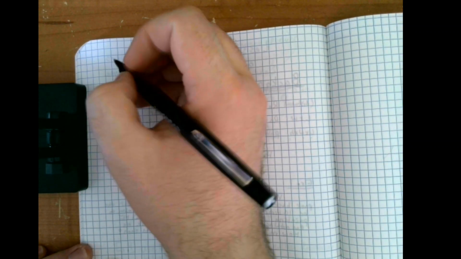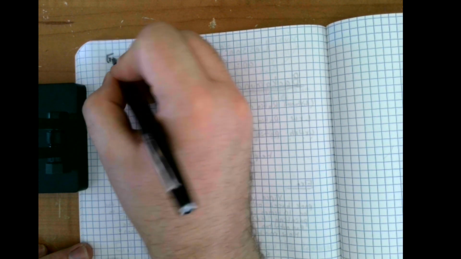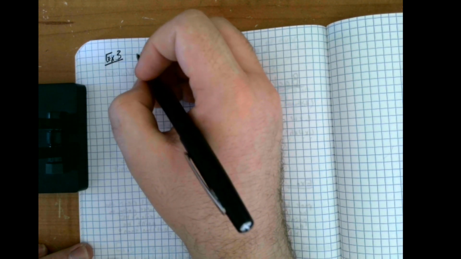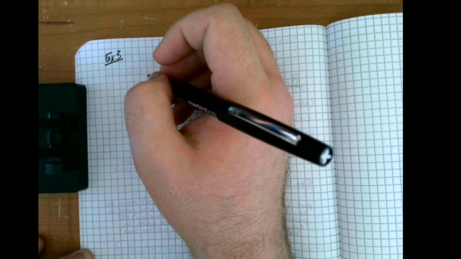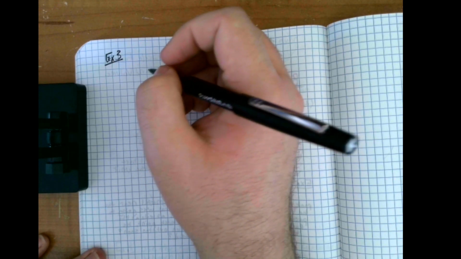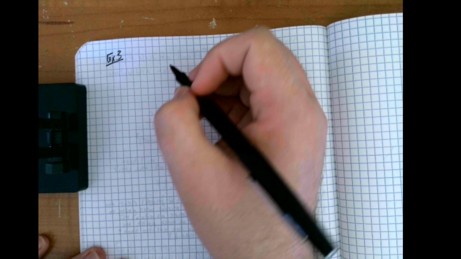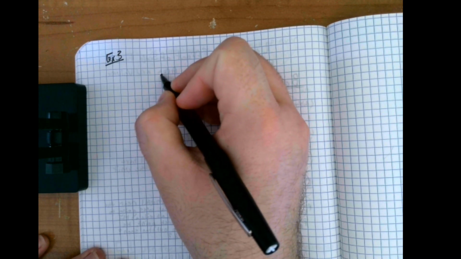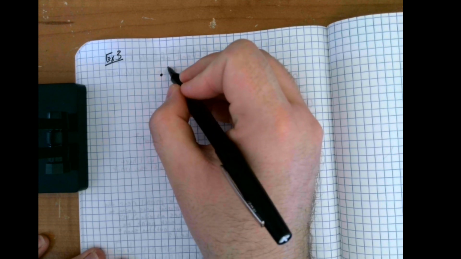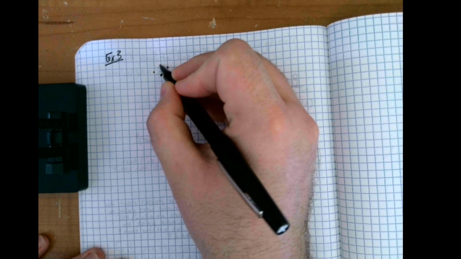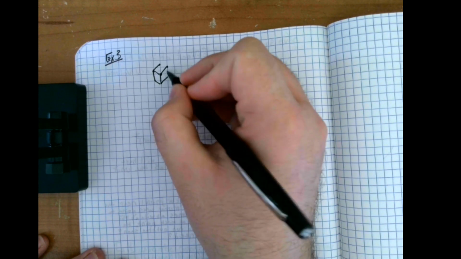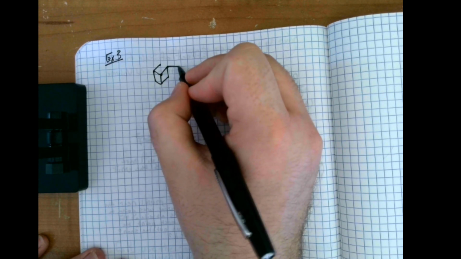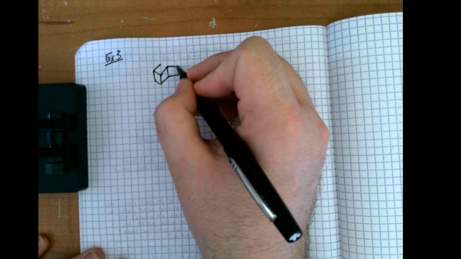Alright, so example 3 says Nelson built this figure with 4 1-inch cubes. How many 1-inch cubes are needed to build a similar figure if the dimensions are doubled? Now, I'm going to draw the cubes that he has in his drawing. So in the book, we've got a cube here sticking out, we have a cube sticking off to the side.